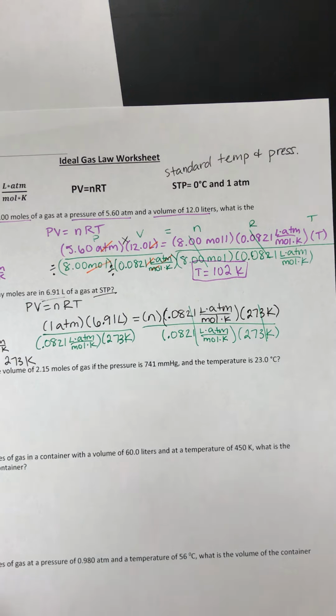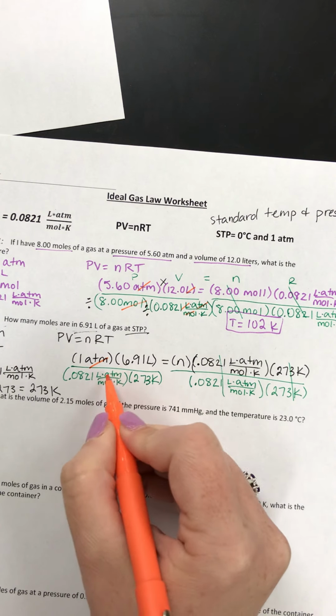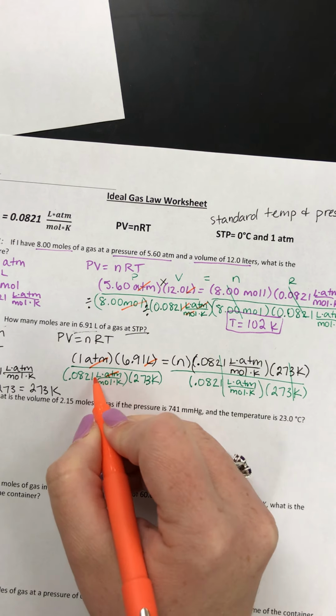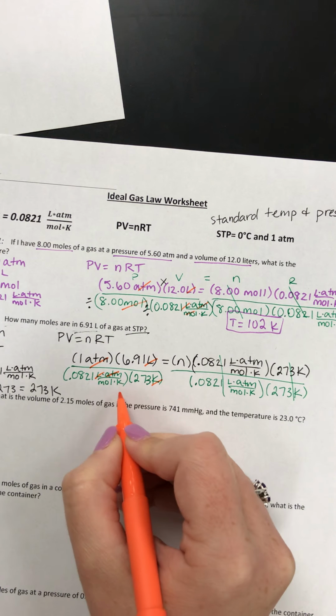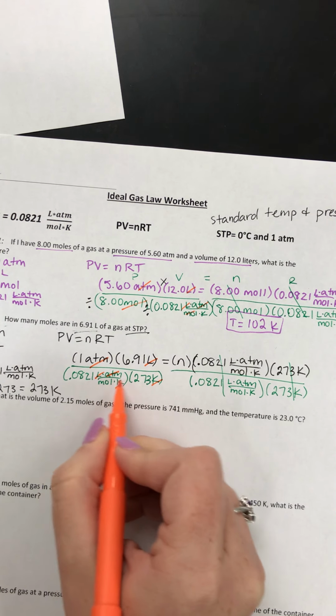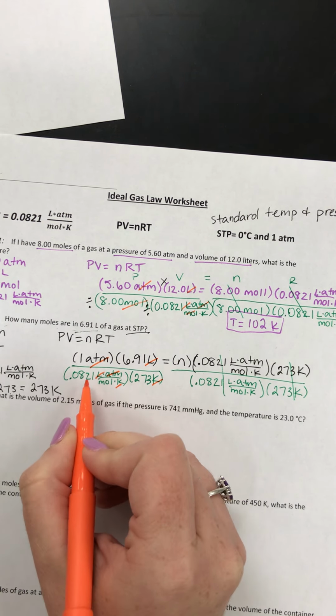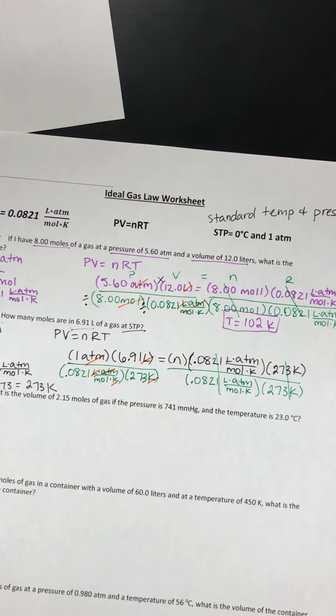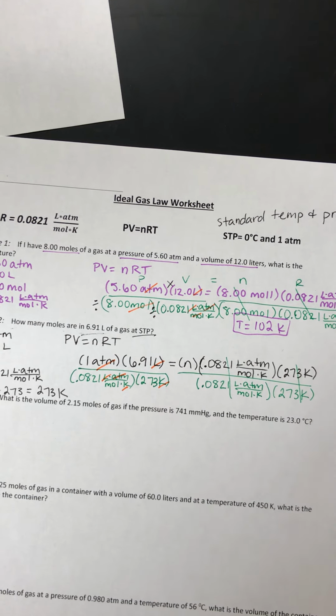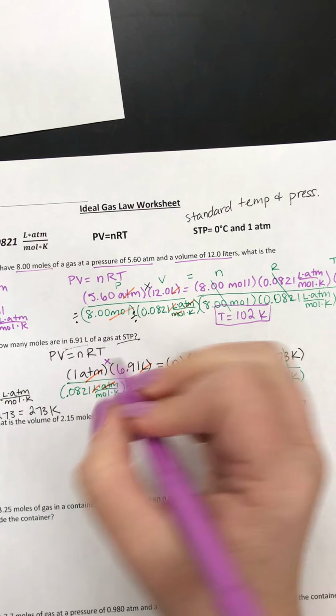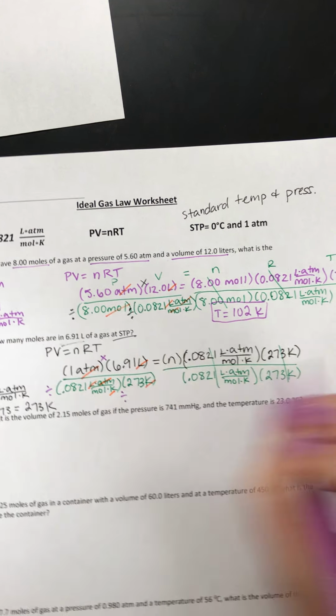So let's look at our units now. Atmospheres on top, atmospheres on bottom, liters on top, liters on bottom, Kelvin on top, Kelvin on bottom because of this fraction. So this time I'm left with moles, which is my unit for N. Again, to solve, you're going to multiply the top numbers and divide the numbers on the bottom.